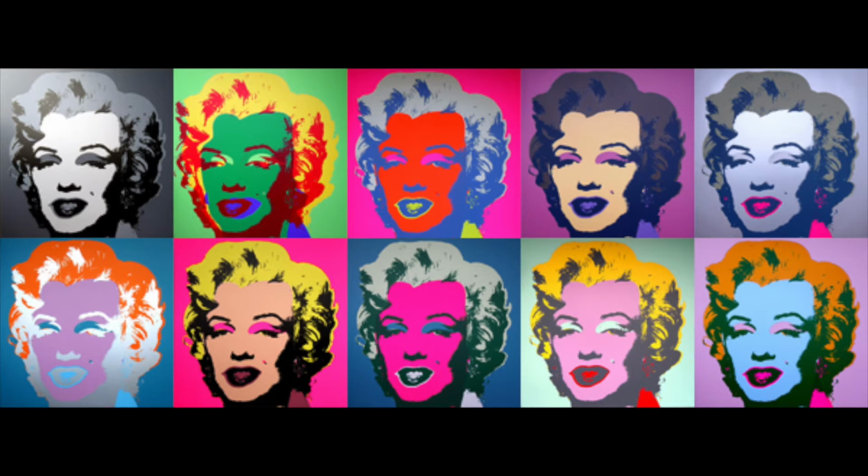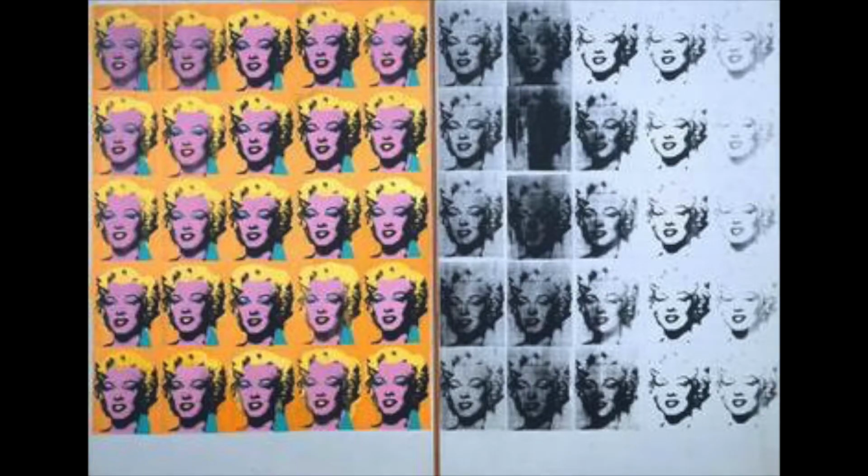So he would screen print these, which is a process that allows you to reproduce an image and hand color them. So they're all hand colored, but the initial black image is done with a screen print, which can be laid out over and over again. And that repetition is very characteristic of a lot of his work.